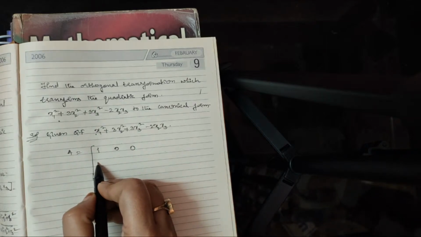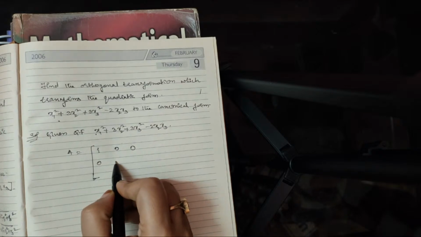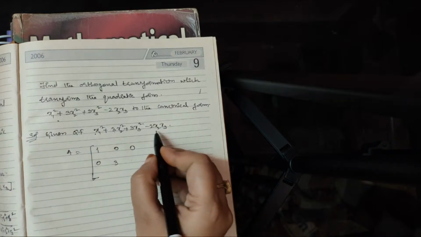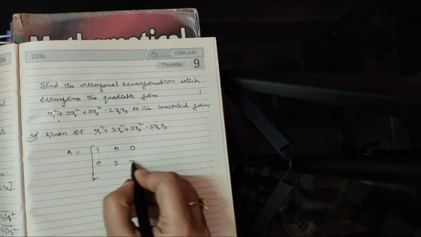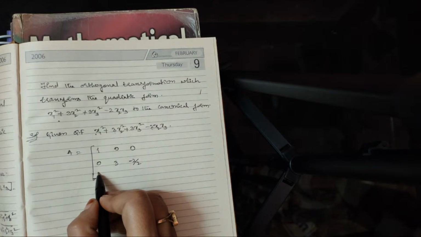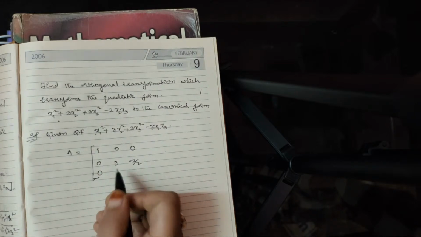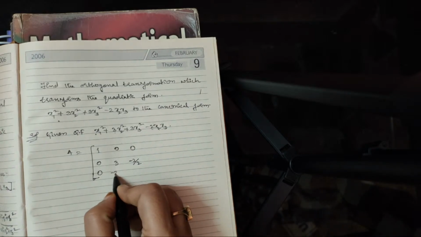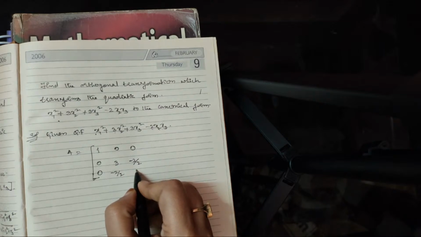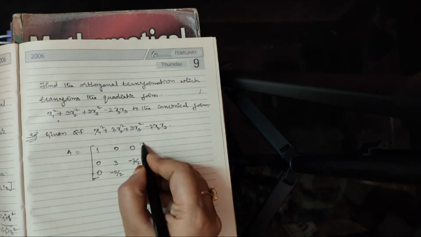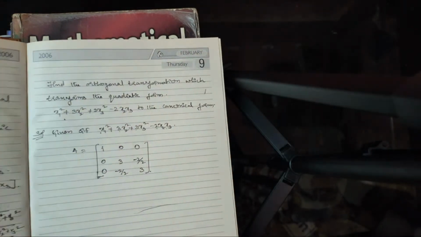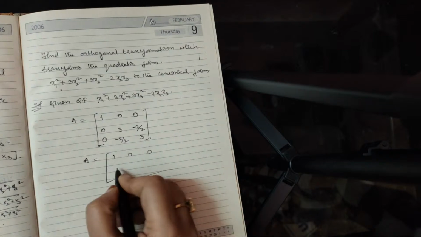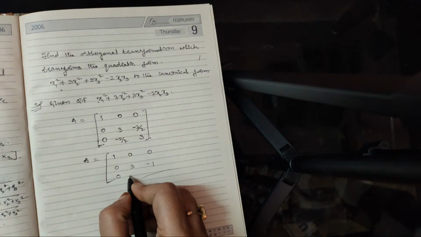This is the place for your x2 x1. There is no value for x2 x1, and this is the place for your x2 square. What is the coefficient of x2 square? It is a 3. And next, this is the place for x2 x3. The coefficient of that value is equals to minus 2, that should be divided by 2. And next, this is the place for your x3 x1. There is no x3 x1, so it is a 0. And this is the place for x3 x2. So x2 x3 is given, that value we can utilize for x3 x2 also. So minus 2 by 2, and this is the place for your x3 square. X3 square coefficient is equals to 3. So the first step has been completed. We have written the given quadratic form as the symmetric matrix, where A is equals to 1 0 0, 0 3 minus 1, 0 minus 1 3.